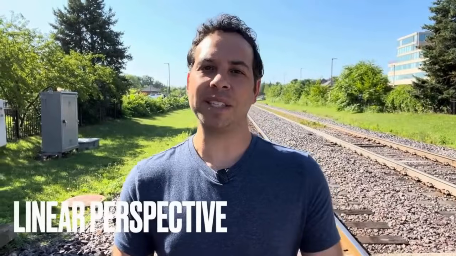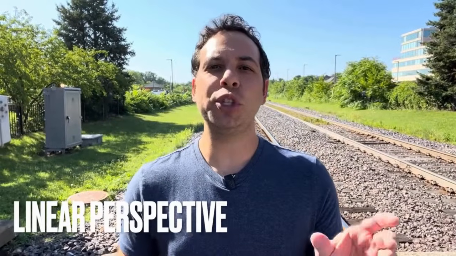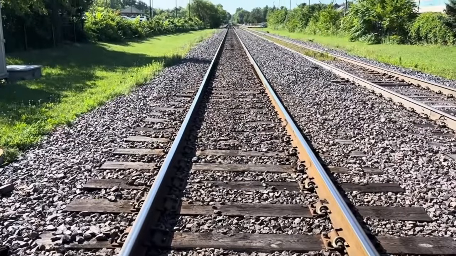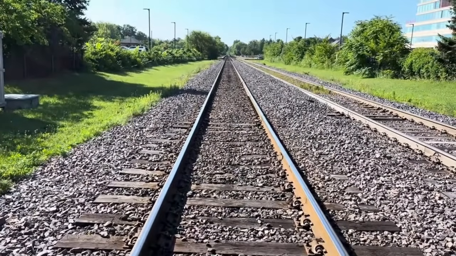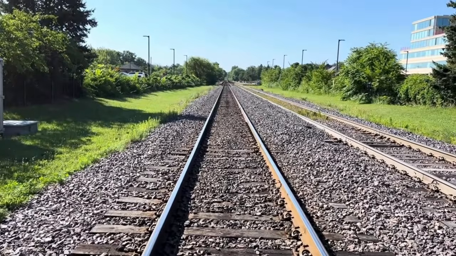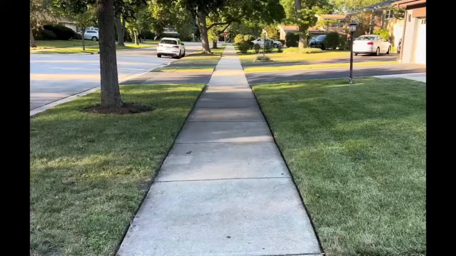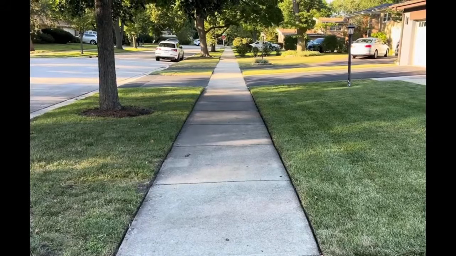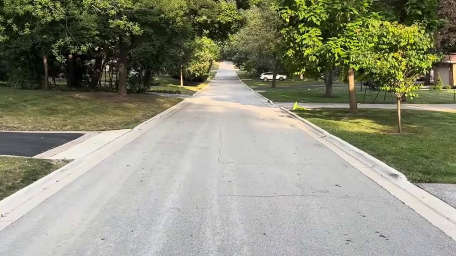Now the first monocular cue is called linear perspective. And this is the idea that when you have two parallel lines, like the railroad tracks behind me, the further you go in the distance, the more these lines tend to converge into a single point. This point is often called the vanishing point. And you can see linear perspective on sidewalks and in streets. And it lets your brain know that something is getting farther and farther away.